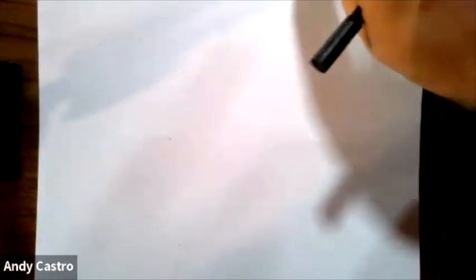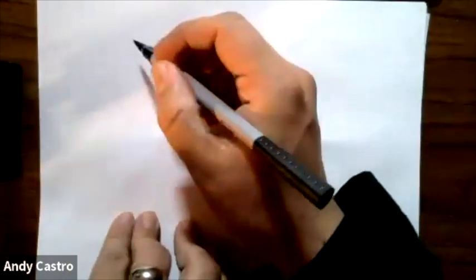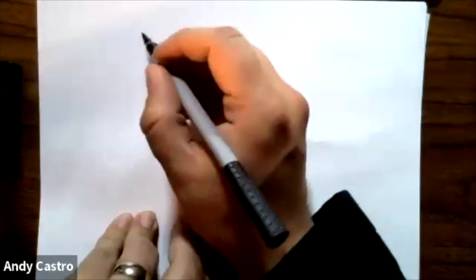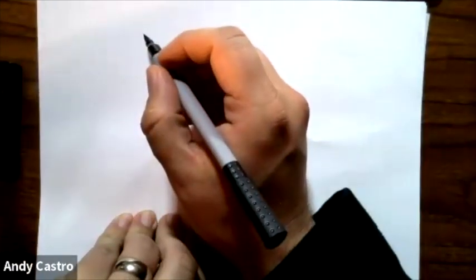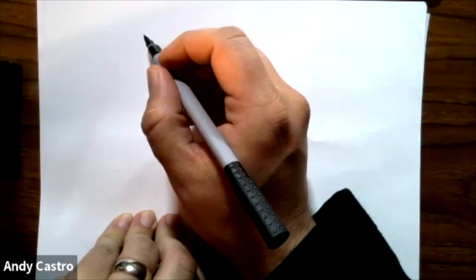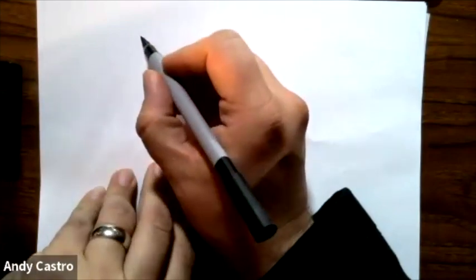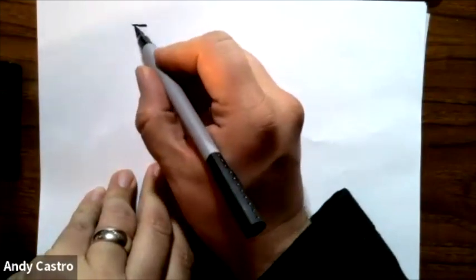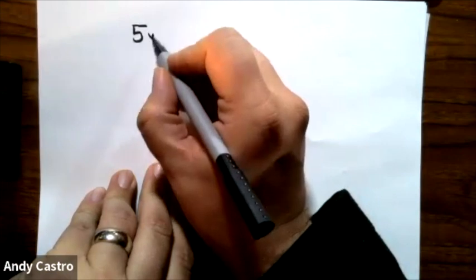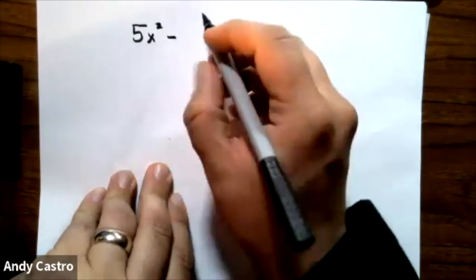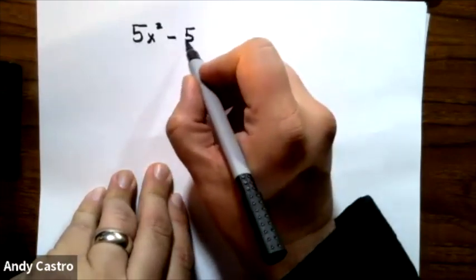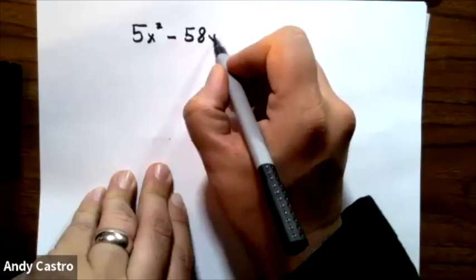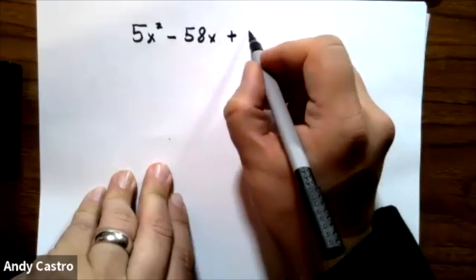Let's do another example. I'm going to do 5x squared minus 58x plus 80.